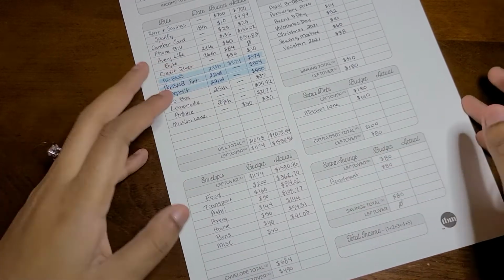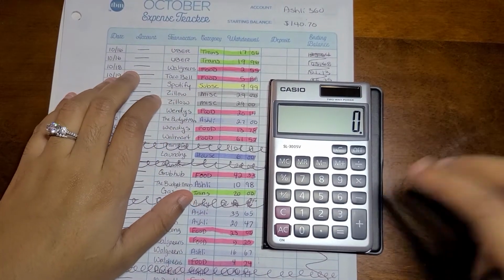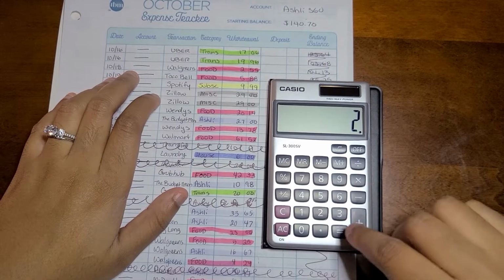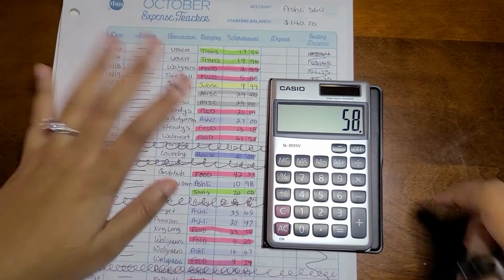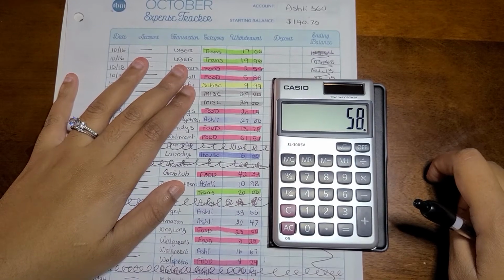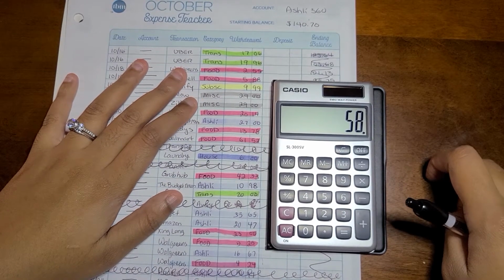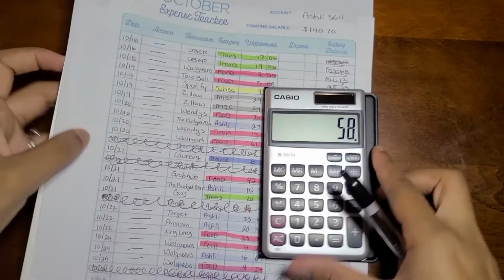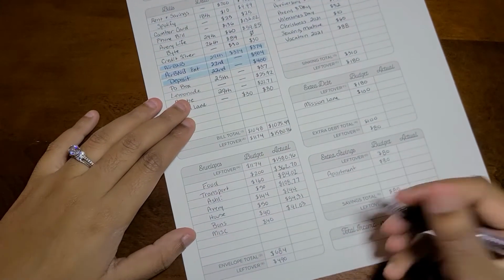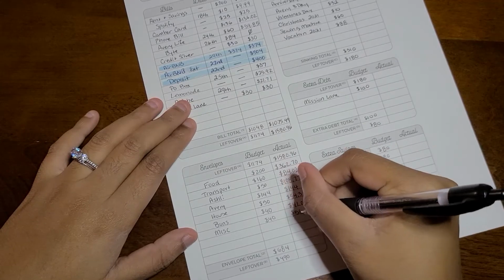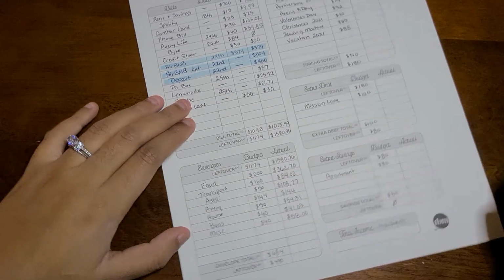Then miscellaneous. I just have 2 charges, which is just Zillow. I applied for an apartment. Turns out I didn't even get that apartment. So it was a hot waste of $58. But whatever, it will not be a charge in the future. So that leaves us with $58.